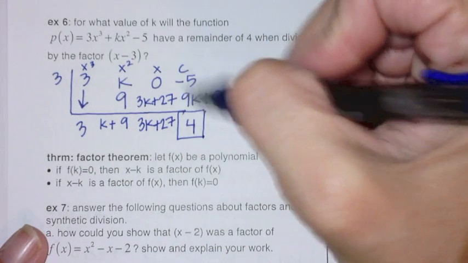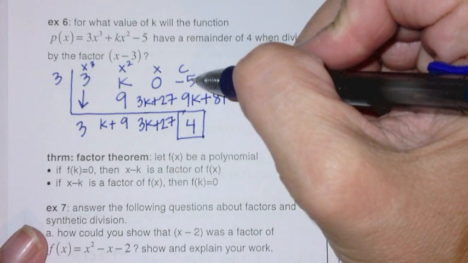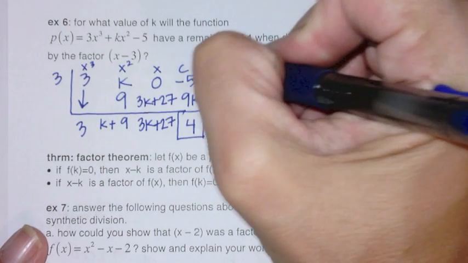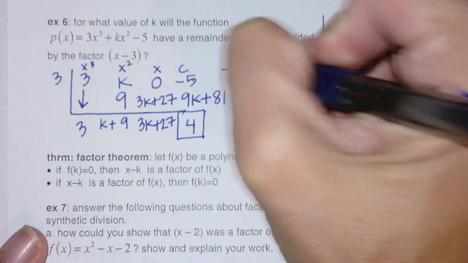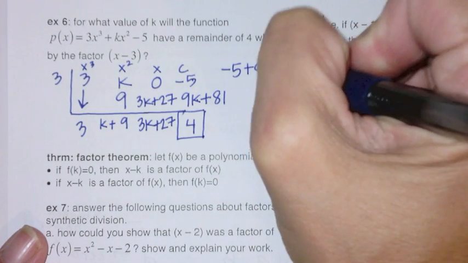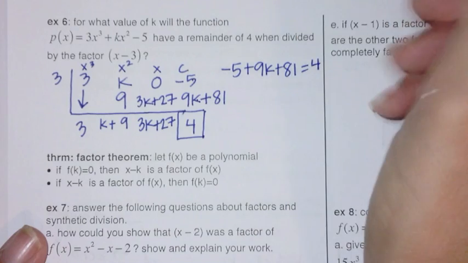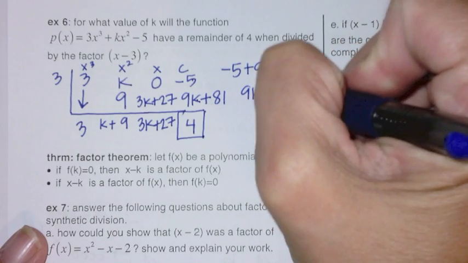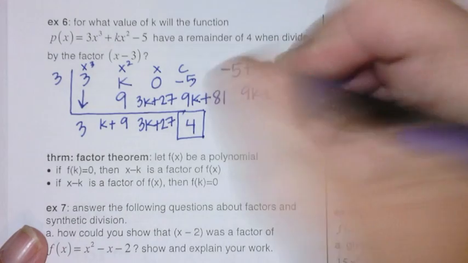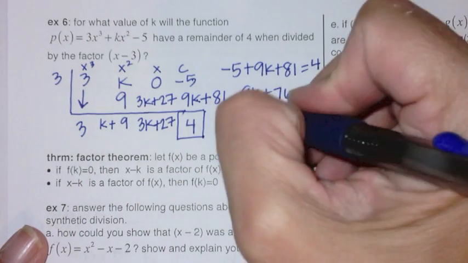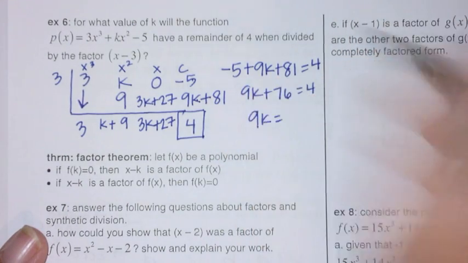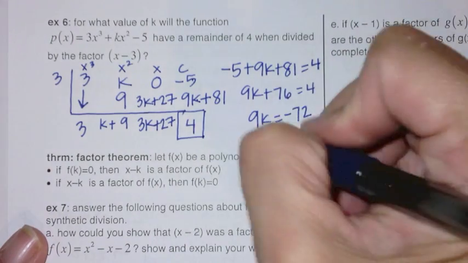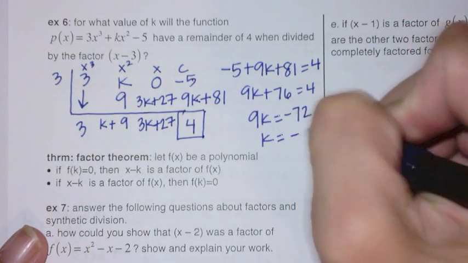What I do know is if I take this and add it to this, then I get my remainder, because that's the diagonal pattern. So negative 5 plus 9k plus 81 equals 4. Then I get 9k plus 76 equals 4 when I combine like terms. And then I move that to the other side, and I get negative 72. And then we get k equals negative 8.